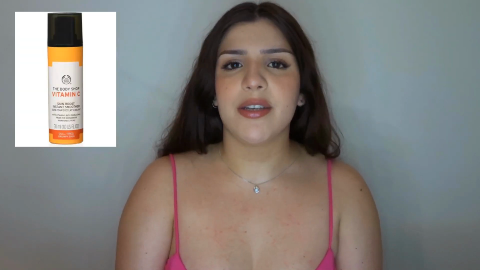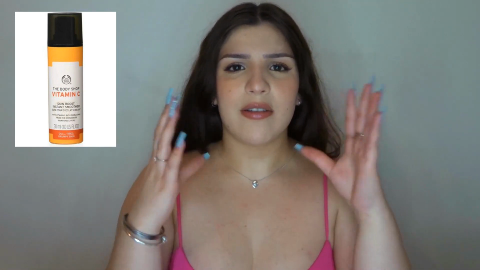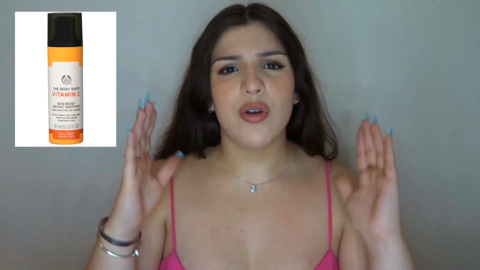So the Inkey List and The Ordinary both make them, and they're super affordable, about £5 each, I'm pretty sure. Then we have the Body Shop Vitamin C Serum. This essentially is great at brightening complexions, evening out skin tone, and just having an overall smoother appearance of skin, which I know is something people with acne can suffer with.